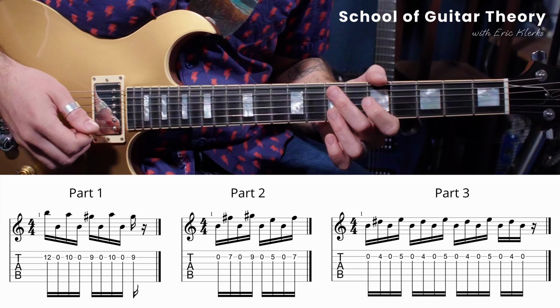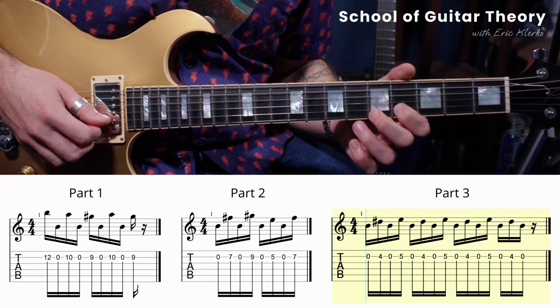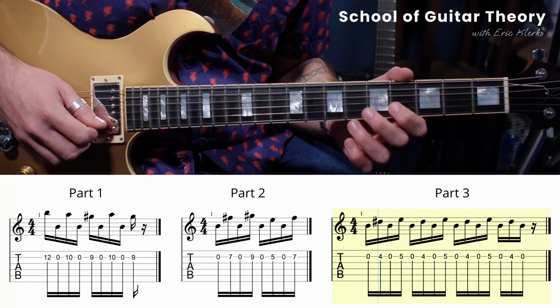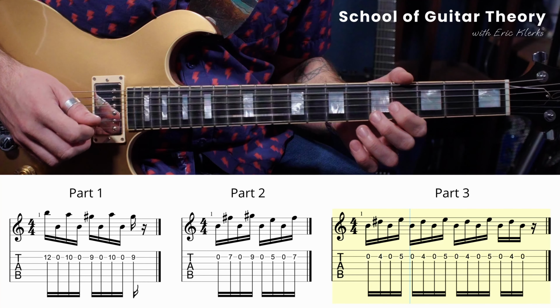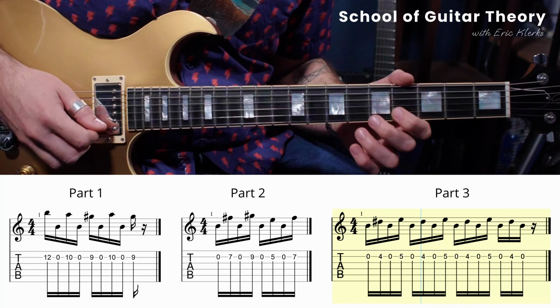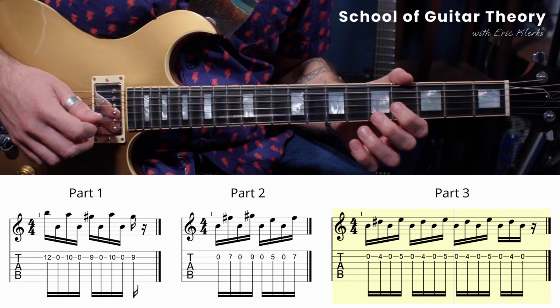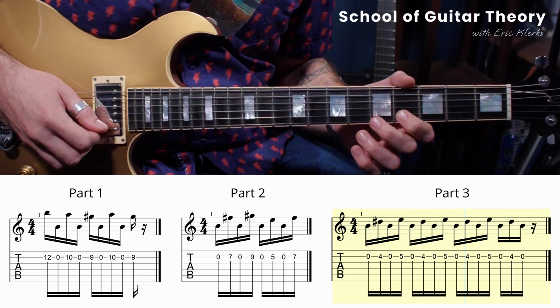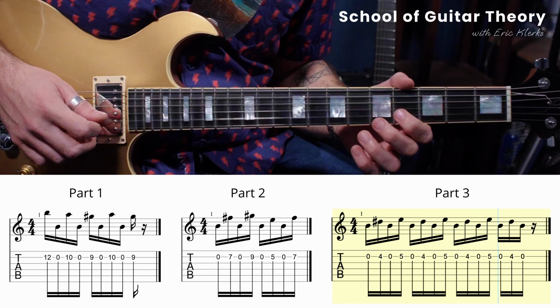And now on to part 3, starting with an open B string. We play 4 on B again, open B, 5 on B, back to open, back to 4, to open, to 5, to open, to 4, to 5, and to open again.